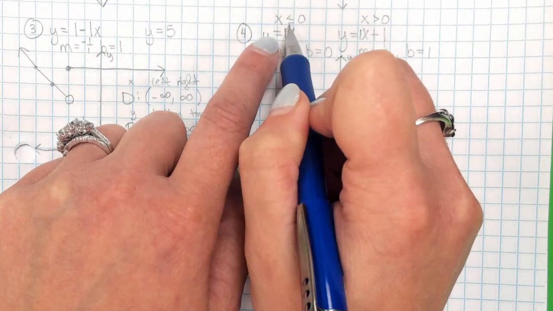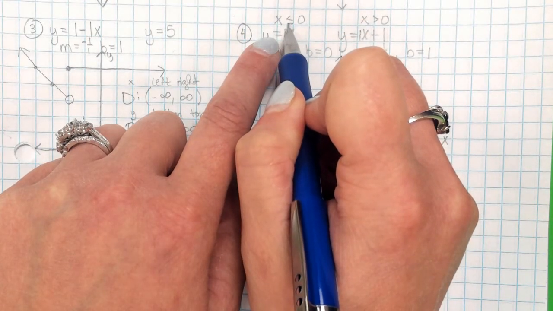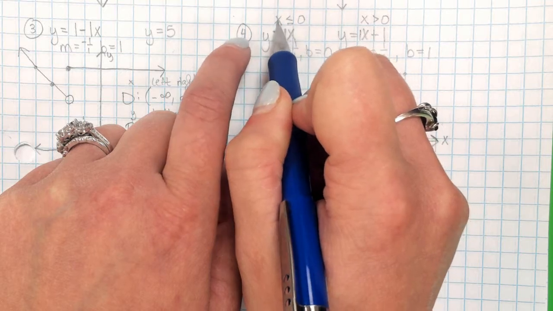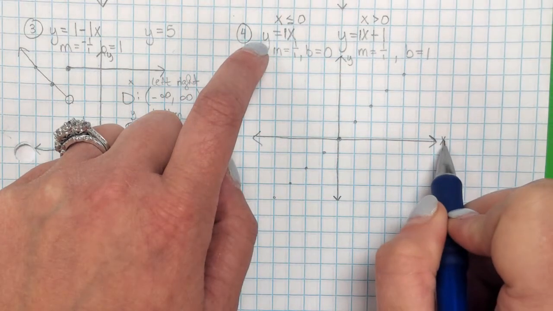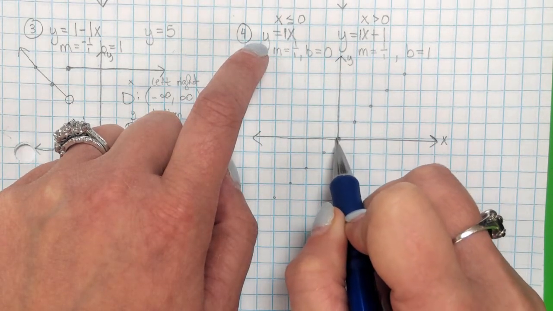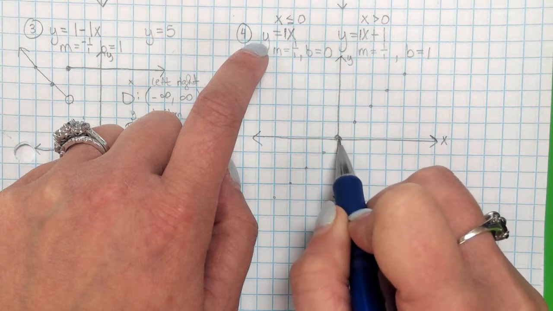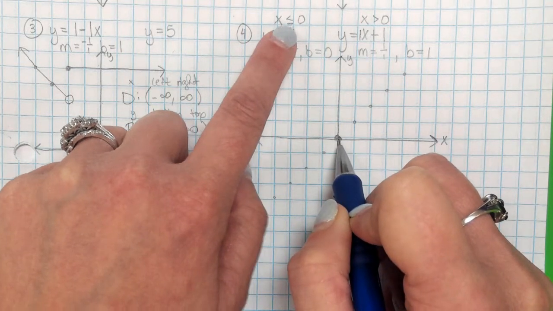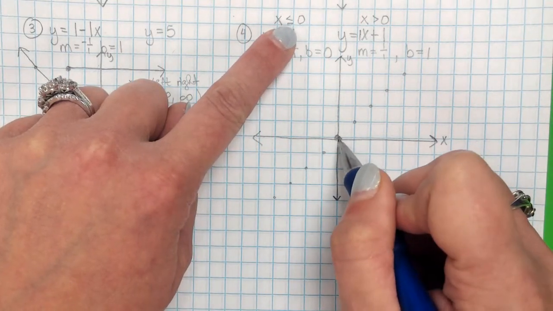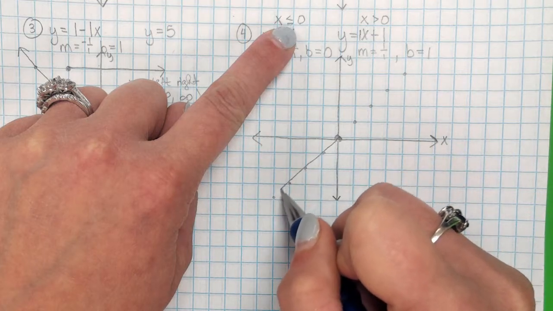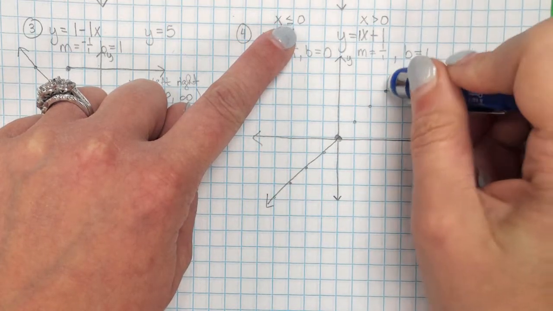Alright, because of this equal to bar, that means it's going to get a solid dot at x is 0. Well, here's the x-axis, and here's 0 right here. That's a solid dot. And it wants all the x's less than 0. So that's going to be to the left. Means we can erase all these other guys.